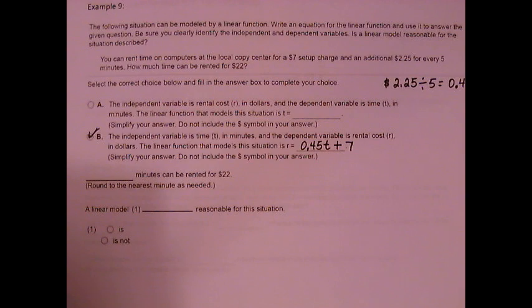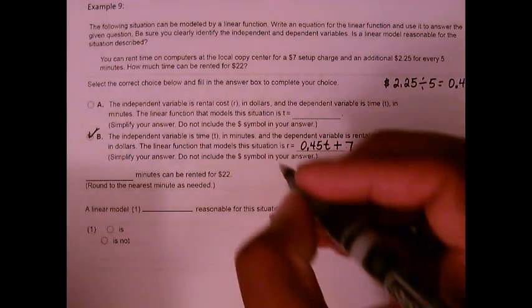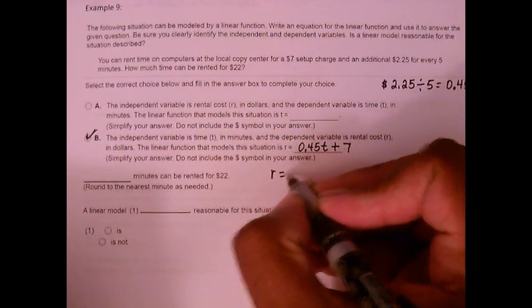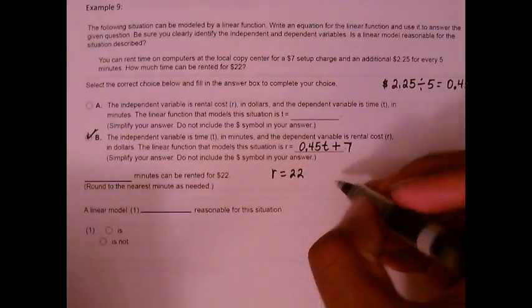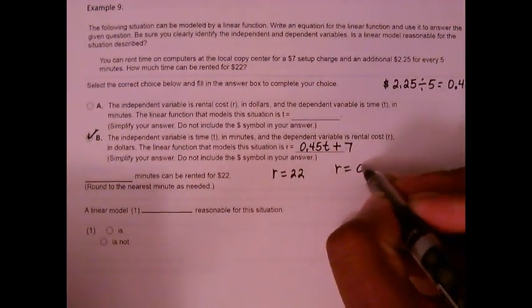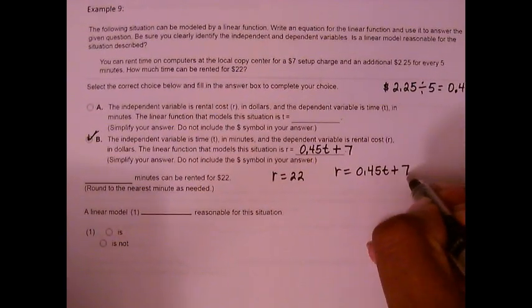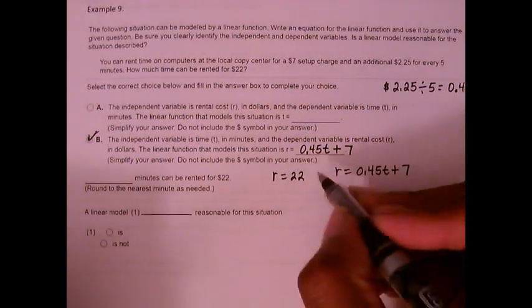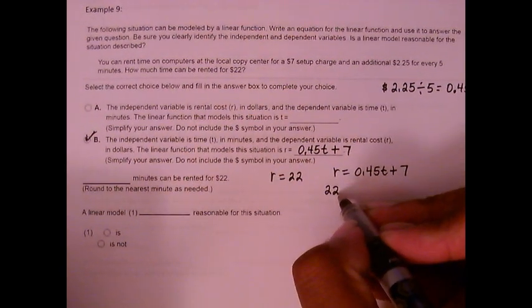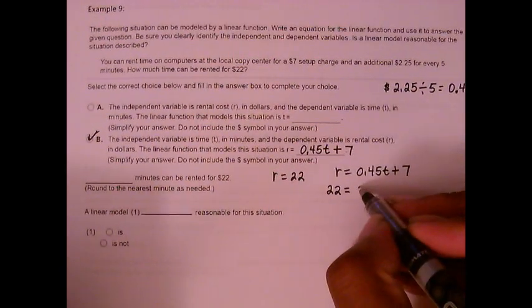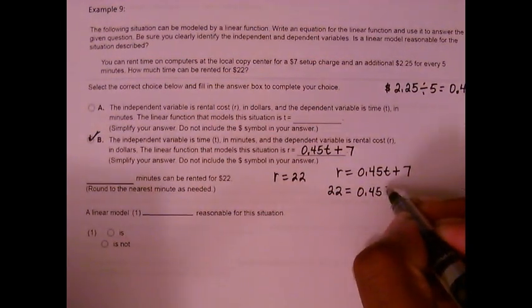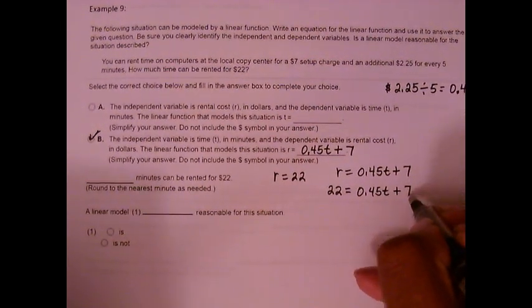Now the other part, how much time can be rented for $22? Here your R is going to be 22. And the formula, R is equal to 0.45 T plus 7. And R is 22, we just substitute the R with 22. So I got 22 is equal to 0.45 T plus 7.